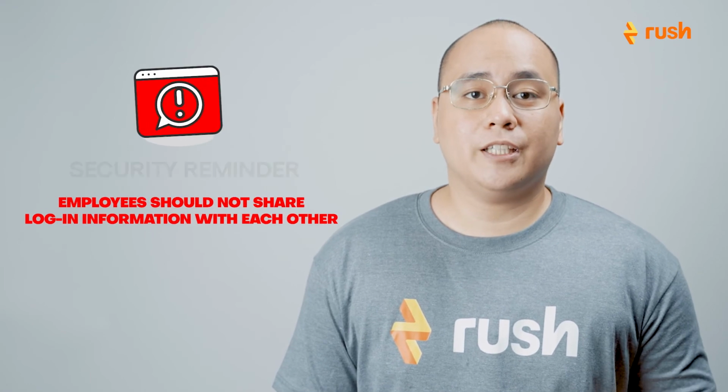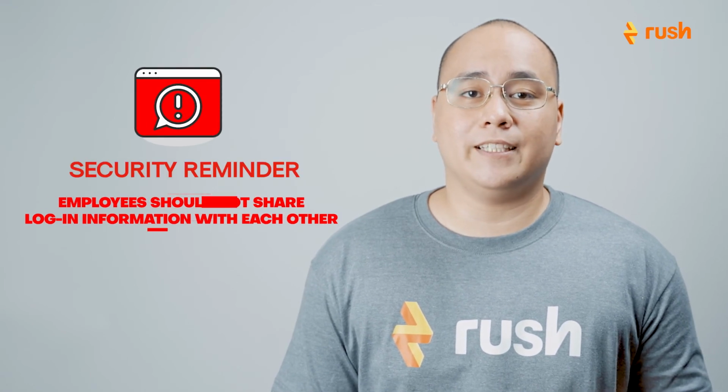Upon enrollment, each employee is assigned a unique employee number. This, together with a unique PIN, fosters accountability among employees. So make sure that your employees don't share their login details.